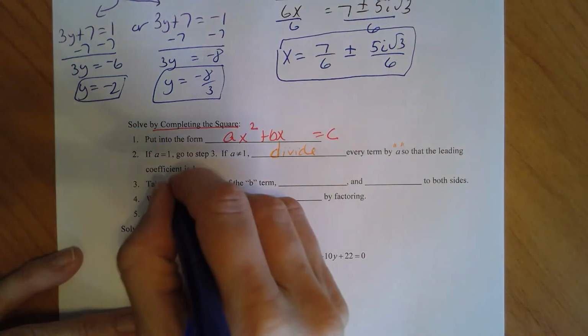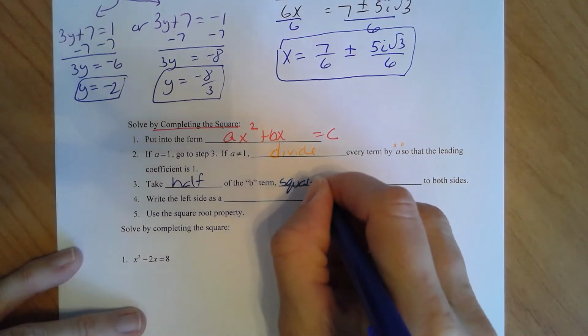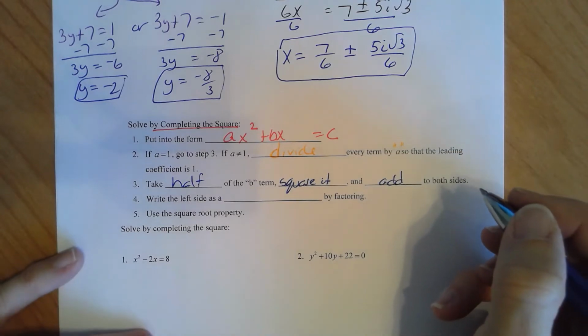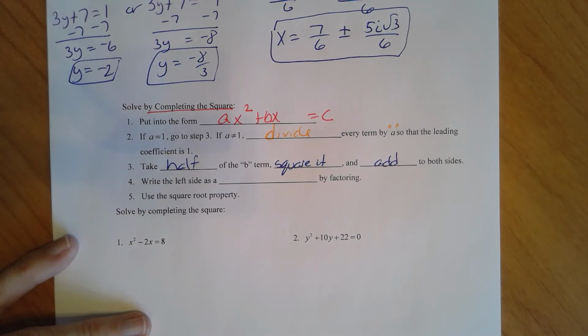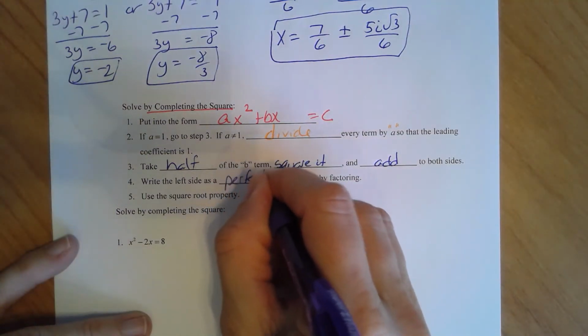Then you're going to take half of the b term and square that number, and then you're going to add it to both sides. Now that's kind of some crazy steps right there, but that'll help you get into a perfect square. So then you can write the left side as a perfect square by factoring.